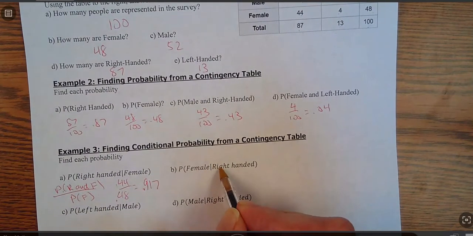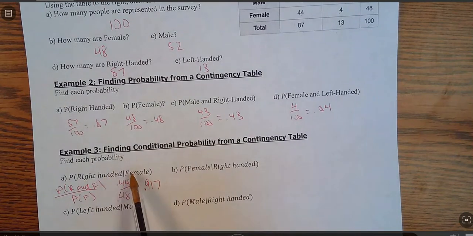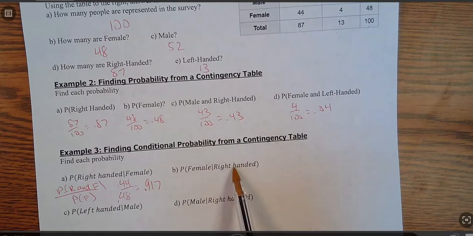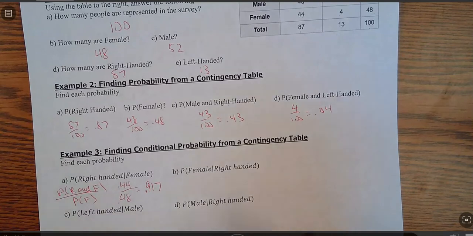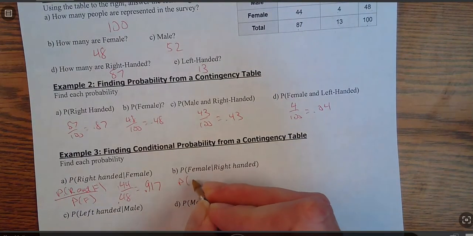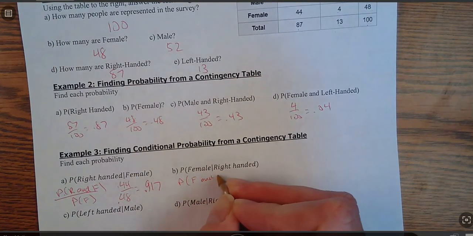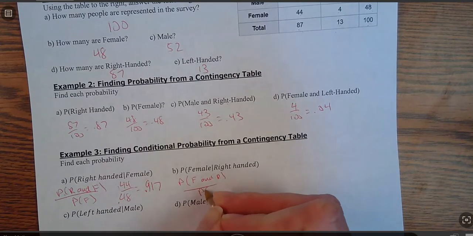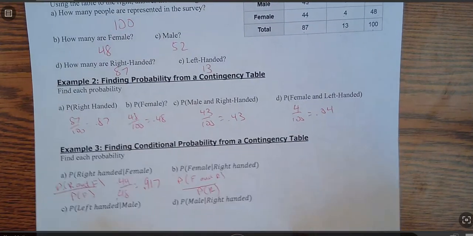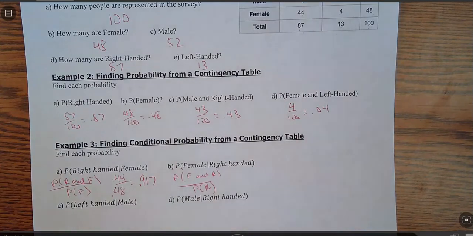Female and right-handed, now is that going to be different? Because this is right-handed given female, this is female given right-handed. Does that change things? Well, we're still going to have the same top number, so female and right-handed, but now we're going to divide it by all the people who are right-handed. So that's a different question than given female. We basically took all the right-handed people, put them in a group, and said, how many females are there?